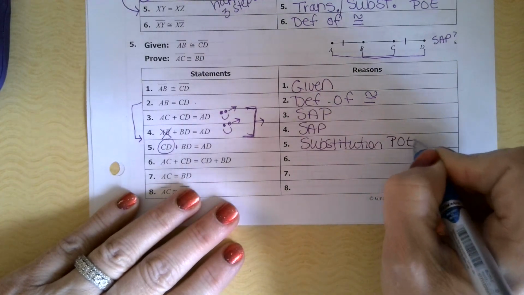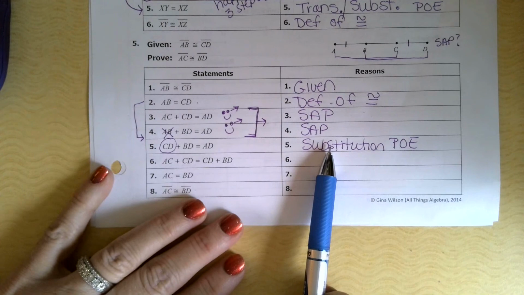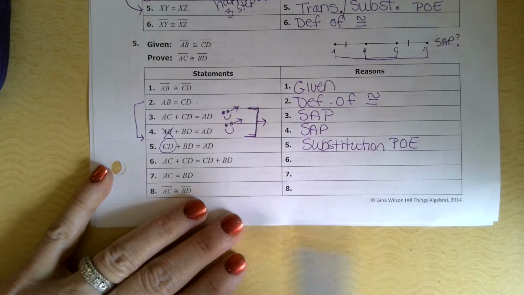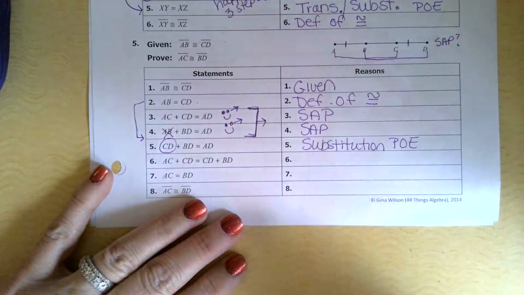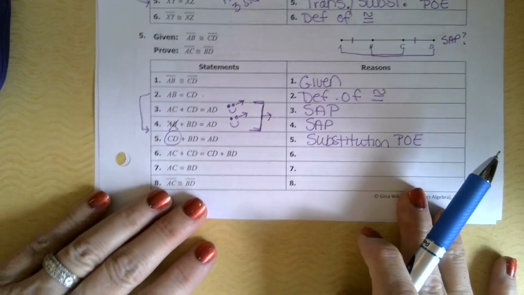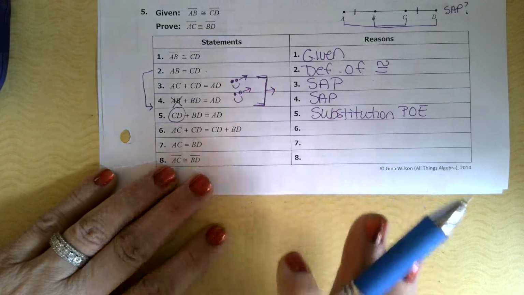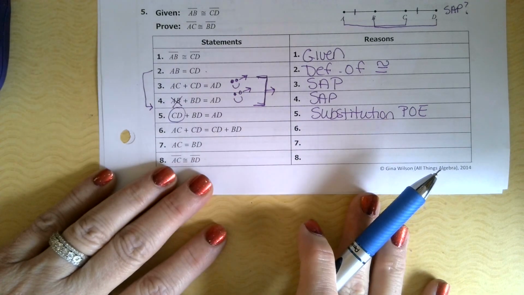Property of equality. Now, it can't be transitive. Transitive is like the train. You will never have transitive when you have addition and subtraction in your problem. Okay, it is strictly substitution. This next step, I'm teaching you, so watch.